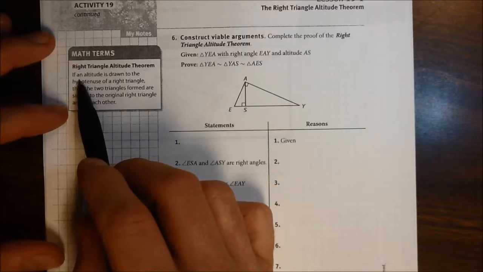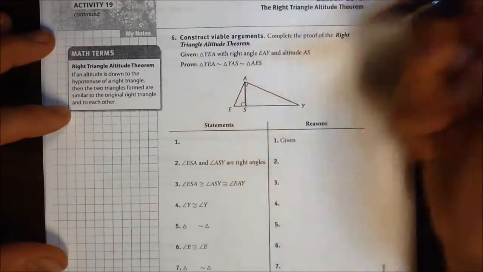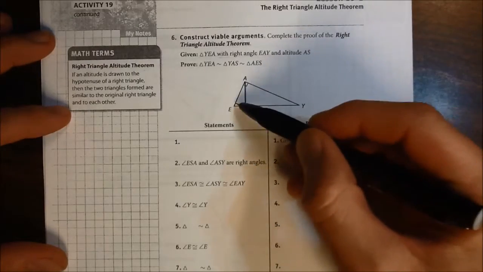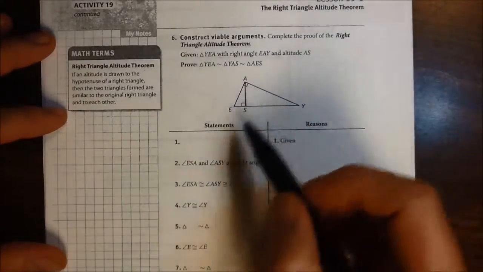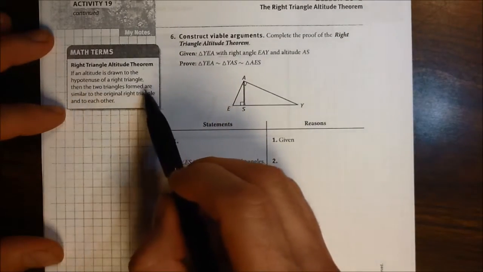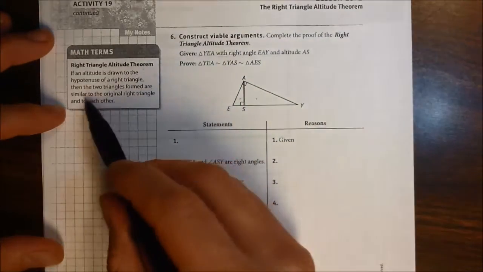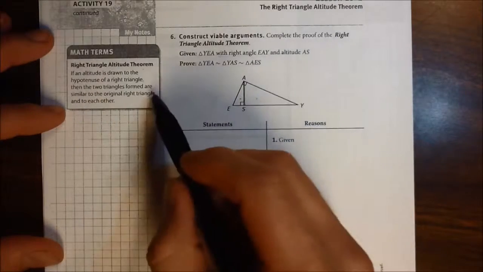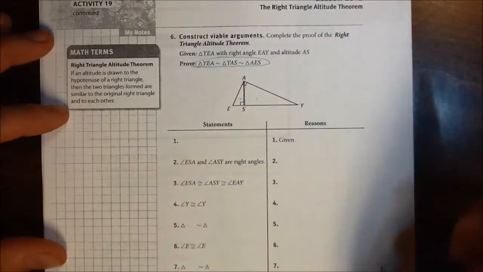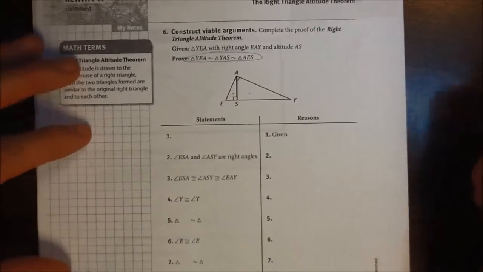So we are given an altitude is drawn to the hypotenuse of a right triangle. In the diagram, we have segment AS, that is the altitude of the right triangle AEY, the right angle being angle EAY. If that's the case, then we need to prove that the two triangles formed, meaning the small one and the medium sized one, are similar to the original large right triangle and also to each other. Another way of saying that is we need to prove that all three of these right triangles in the diagram are similar to one another. So let's get after it.